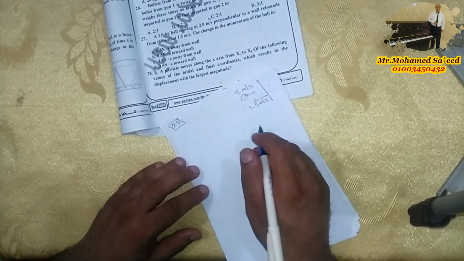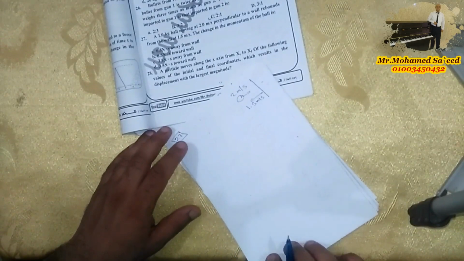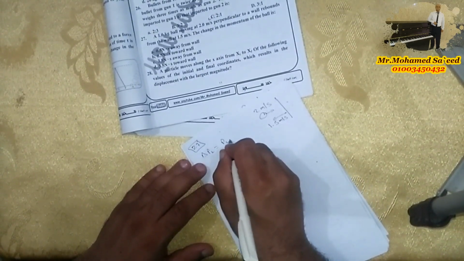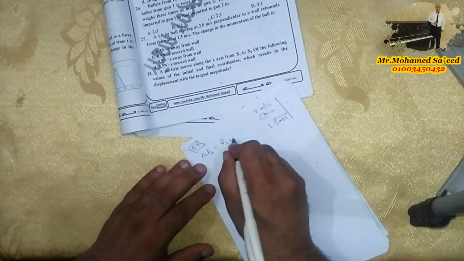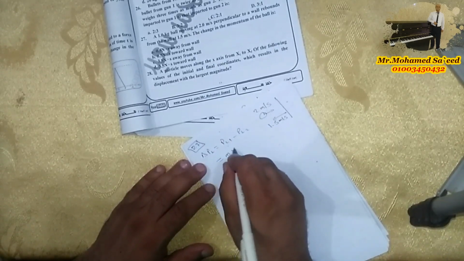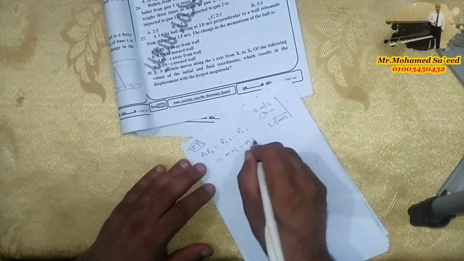The change in momentum of the ball is, so we want to calculate delta P. P1 minus P2 equals M ball V1 minus M ball V2.